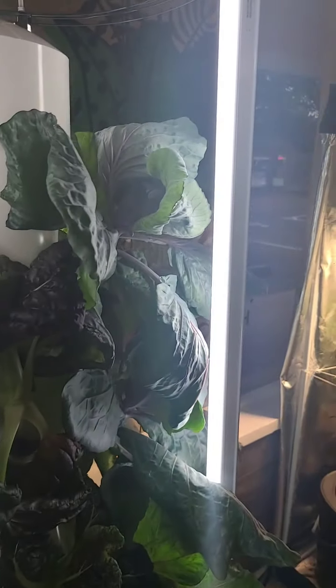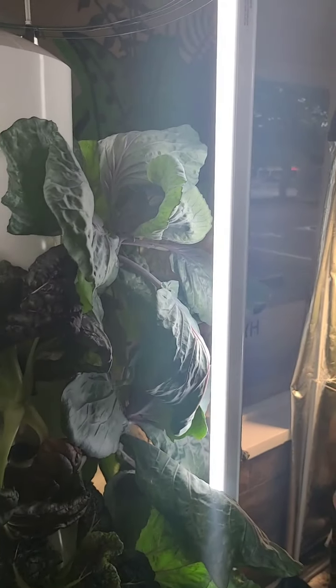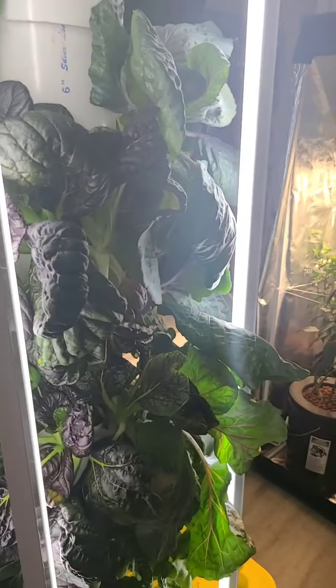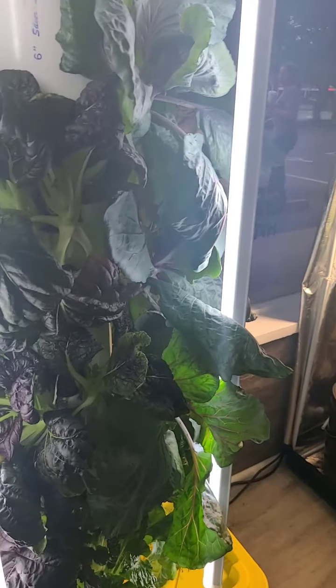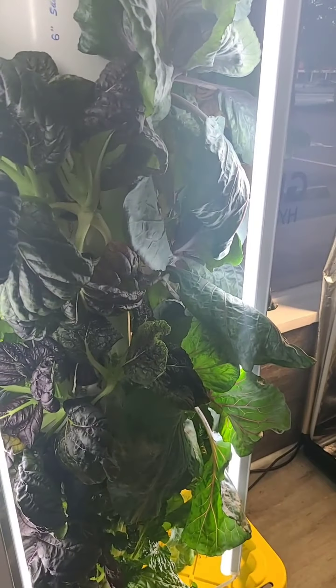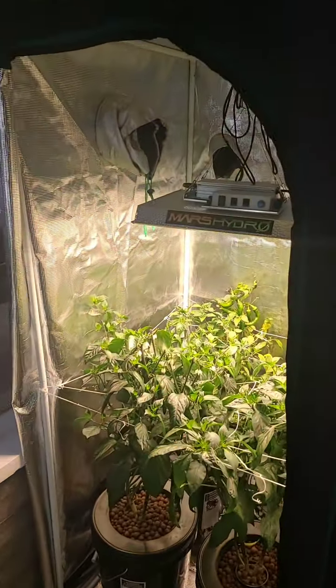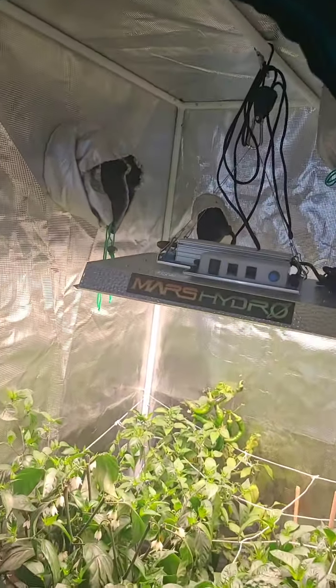So your fluorescent lights are really great for whenever you're starting your seedlings, for your vegetation. They're not going to do a whole lot for your blooming. So if you're looking to get flowers and eventually fruit, or just a flower, that's not going to be your best option. What's actually going to be your best option in that case is something like this. This is an LED light.